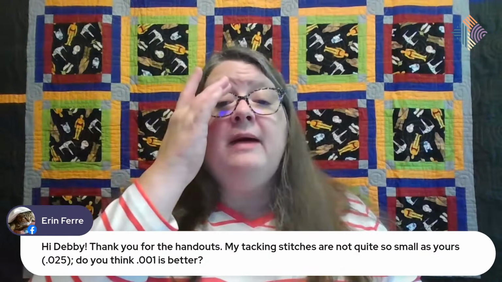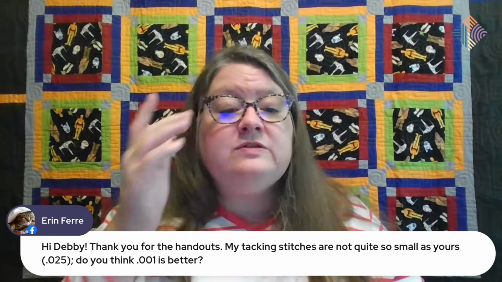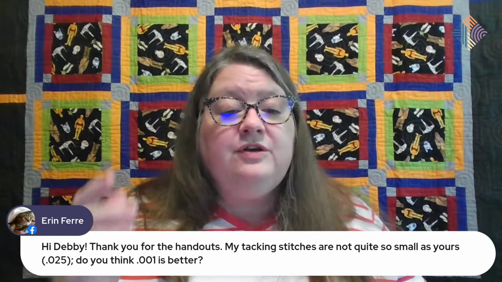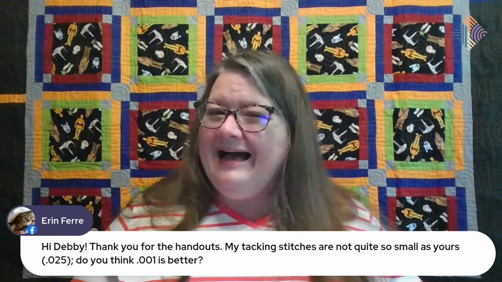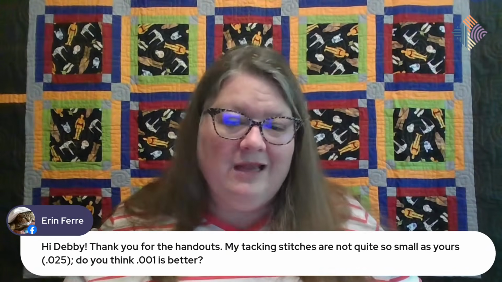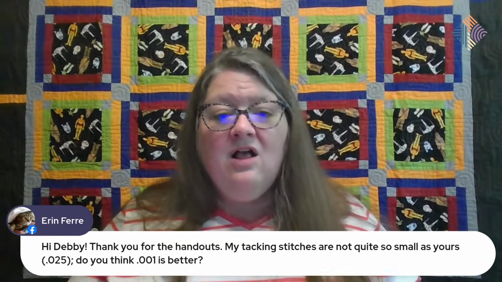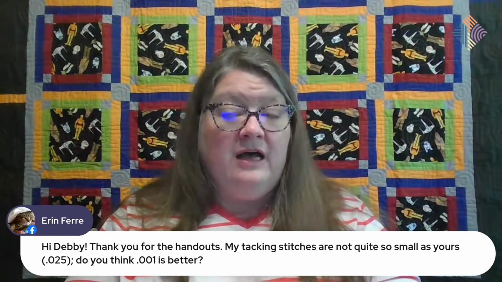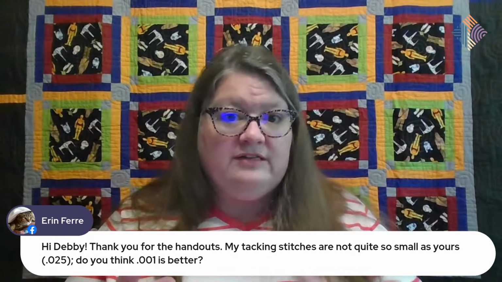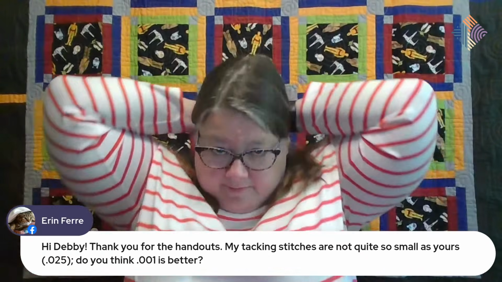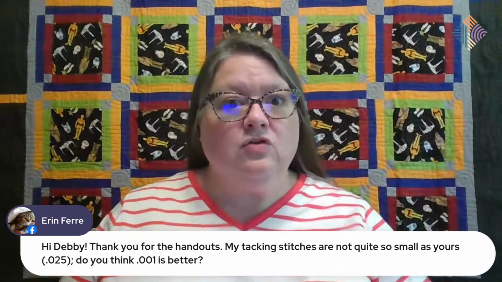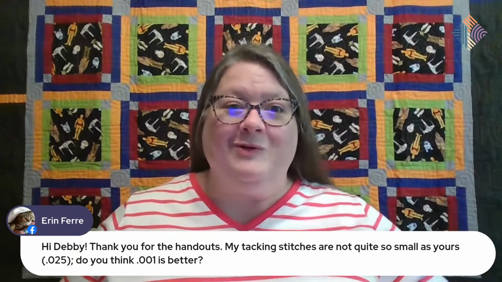Erin, my tackling stitches are not quite so small as yours. Do you think 0.001 is better? I don't think there's a better or worse. And mine, I'm not sure why it's that. I'm not sure if it's a factory setting because this is in my simulation and it gets changed all the time as I'm teaching. So if yours works, then it works. I wouldn't worry about it.